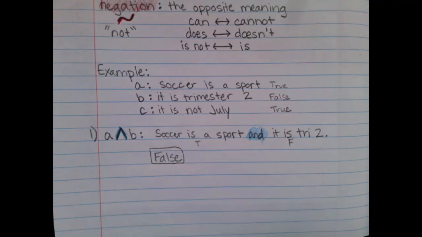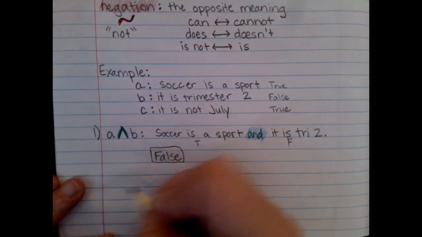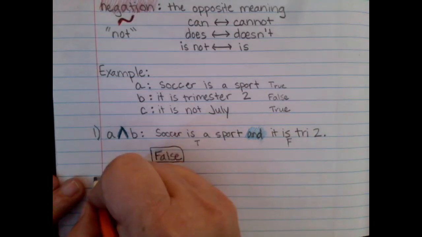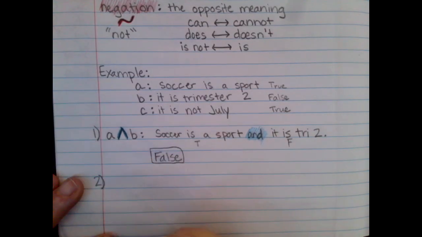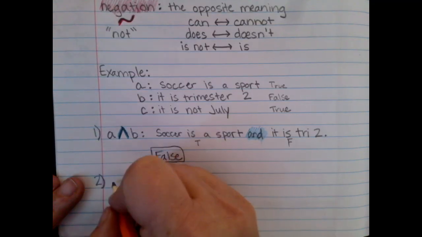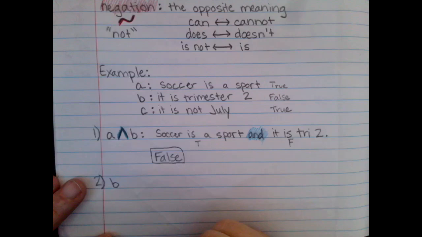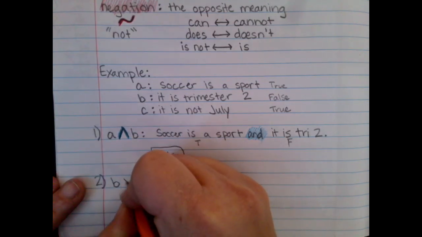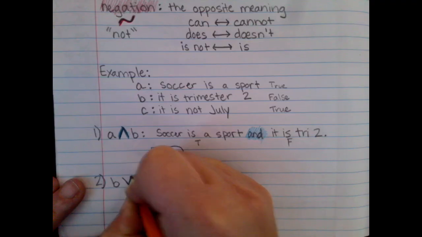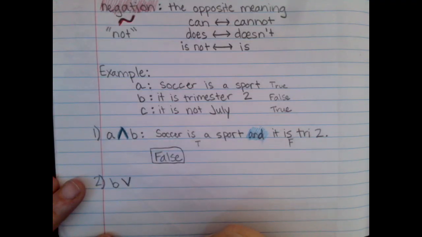Okay, 2 more. Number 2, we're going to start with B, and then go with this symbol, C.